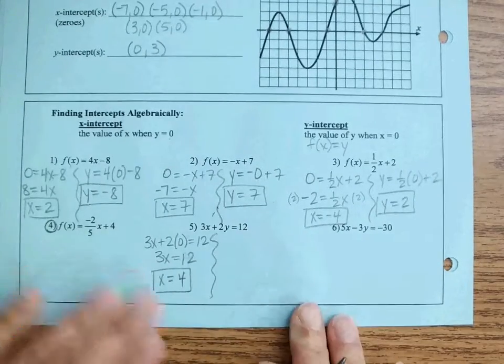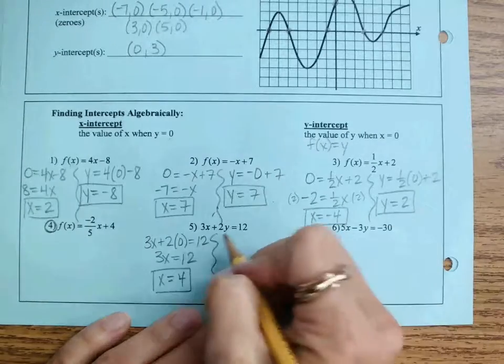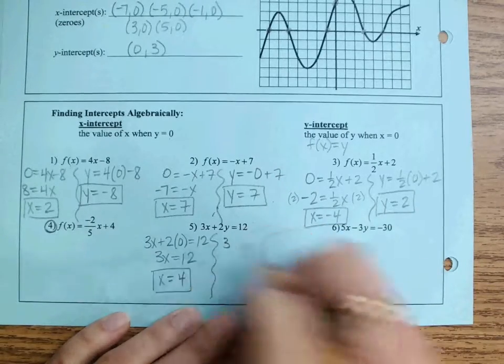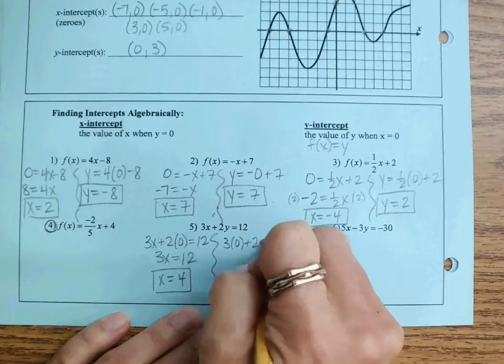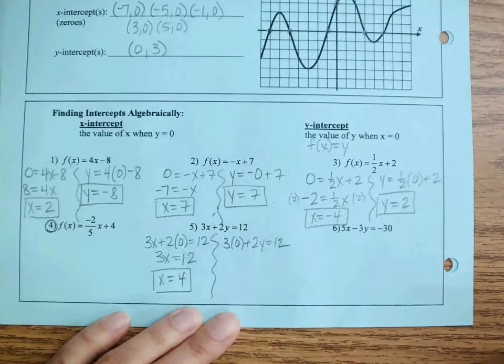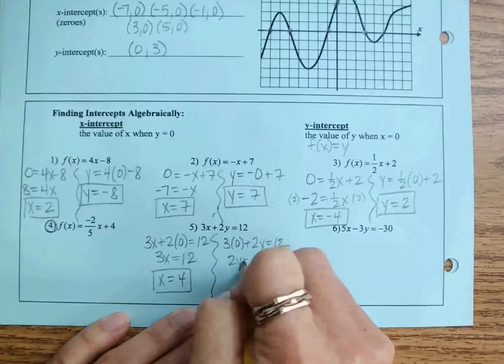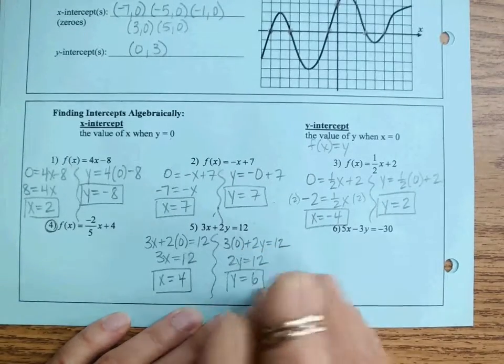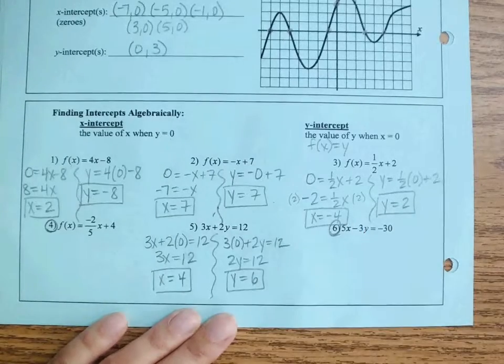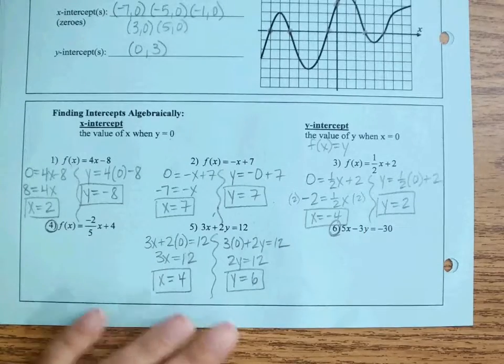My hands are working faster than my mouth. Anyway, so for solving for the y-intercept, we're going to put 0 in for x, and then solve for y. 3 times 0 is 0, so I have 2y is equal to 12, and so y is equal to 6. And we'll do 6 next time I see you in class.